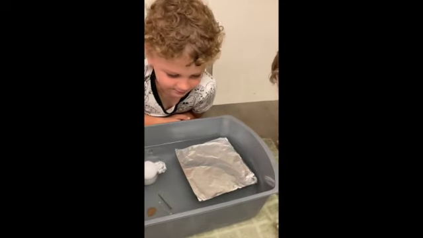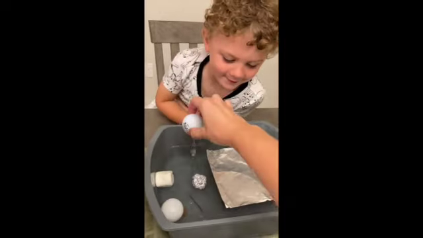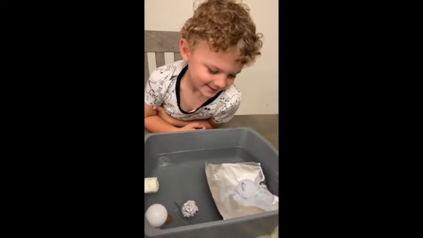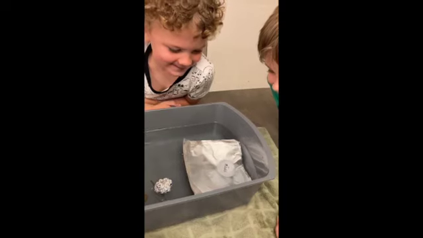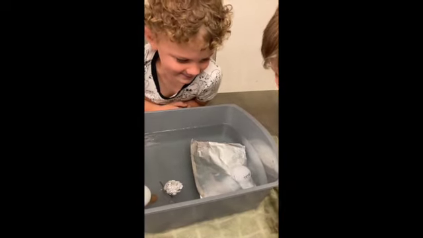The water just kind of keeps coming off of it, doesn't it? Yeah. Try to put the golf ball on it and see if it doesn't sink. It doesn't really sink, but it's going down. It's gonna roll off.